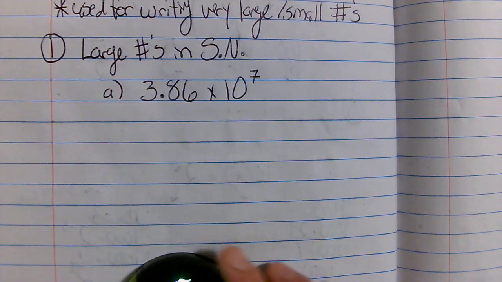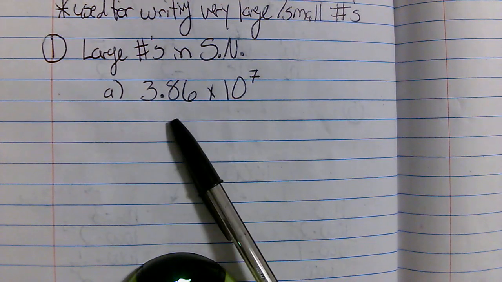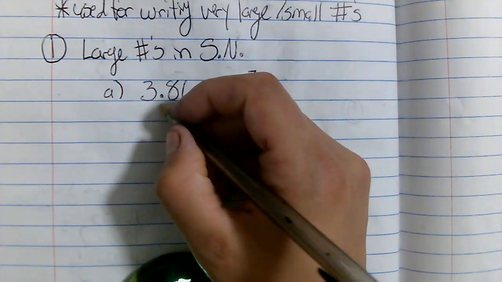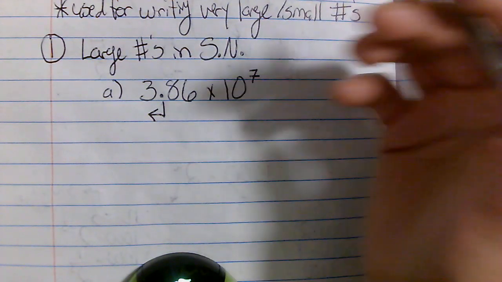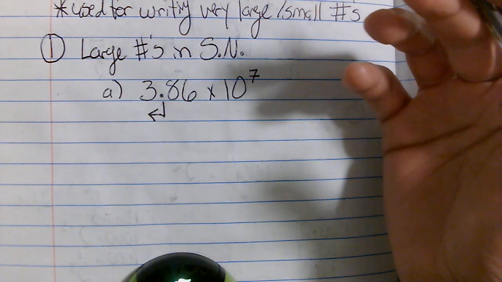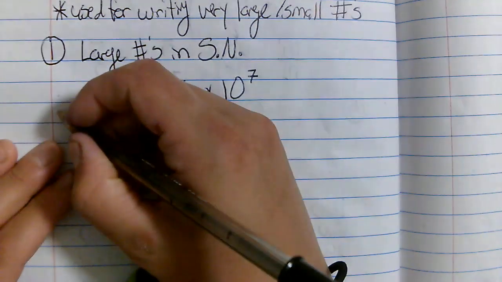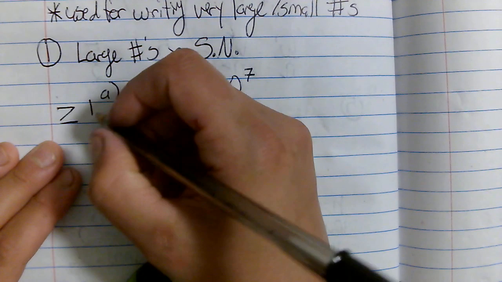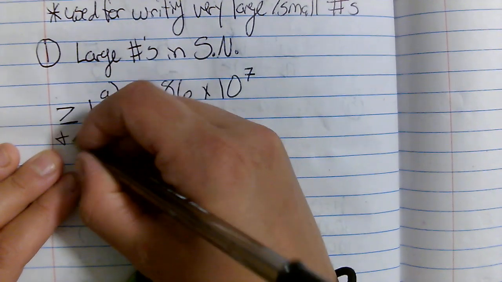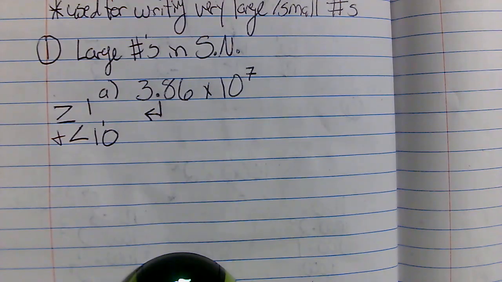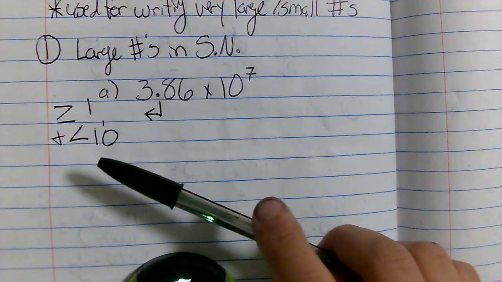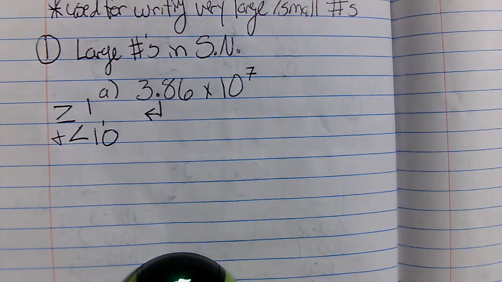So whenever you have scientific notation, it's always made up of two numbers. Okay? This first number always has to be greater than or equal to 1, but it must be less than 10. So greater than or equal to 1 and less than 10. Okay, that is the rule for the first number. If it's smaller than 1 or 10 or bigger, you have to, what we call, adjust it. And I'll show you what I mean in just a moment.